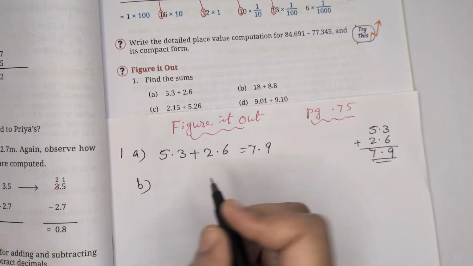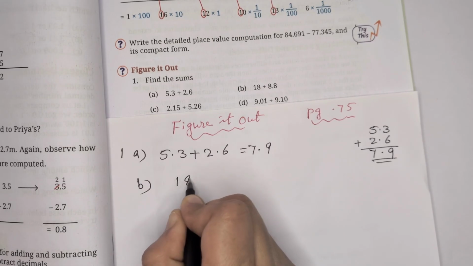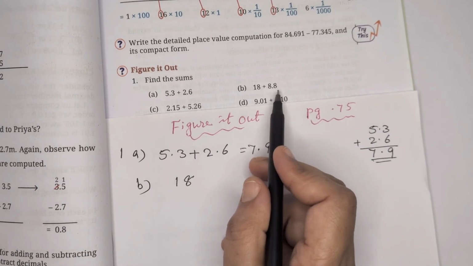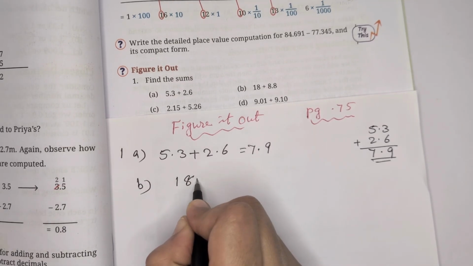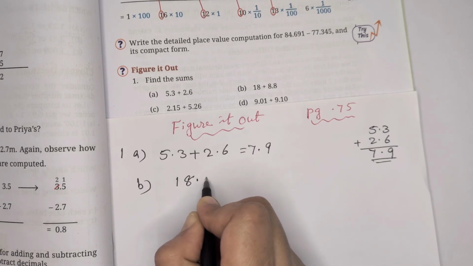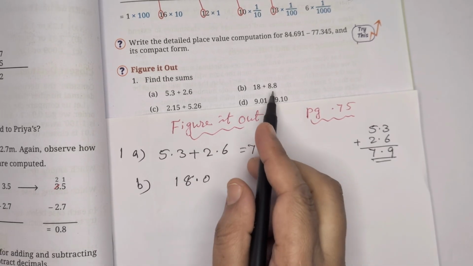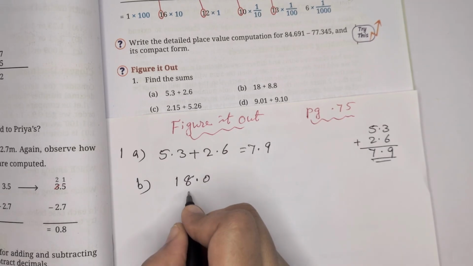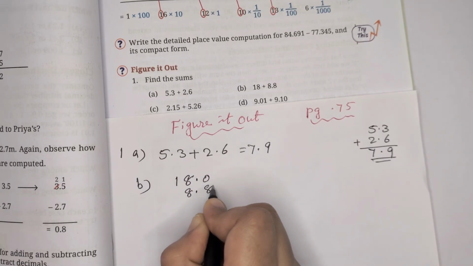Second one, straight we can write that 18. Then it's coming 8.8. 18 means there is no decimal point. After the decimal point there is no digits. So we can put 0. 18.0. 8.8.